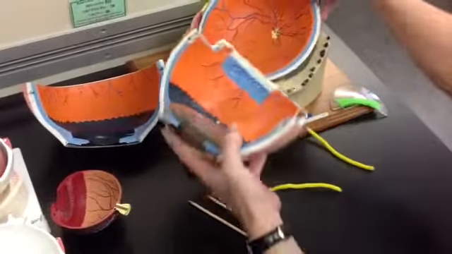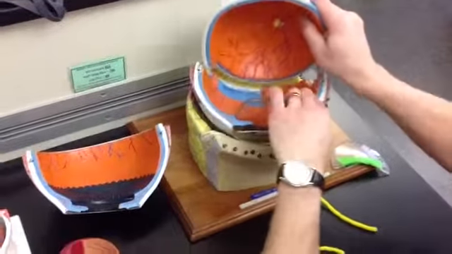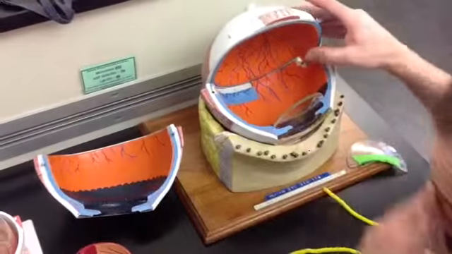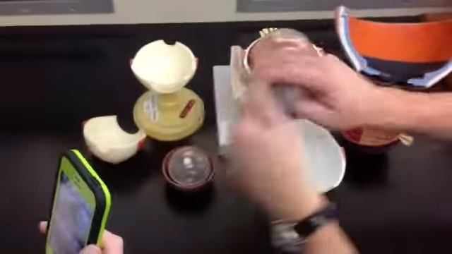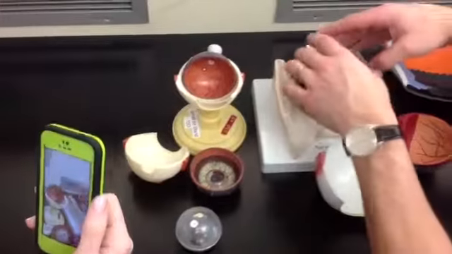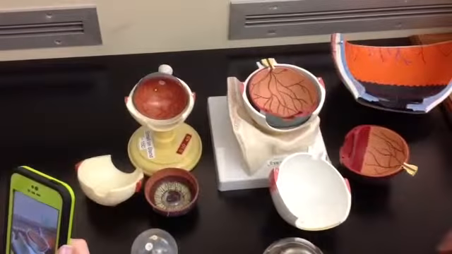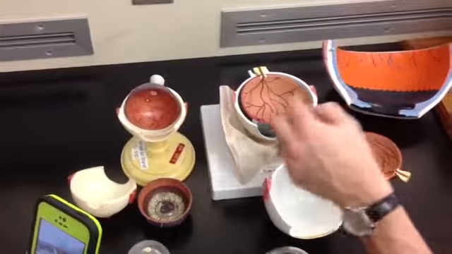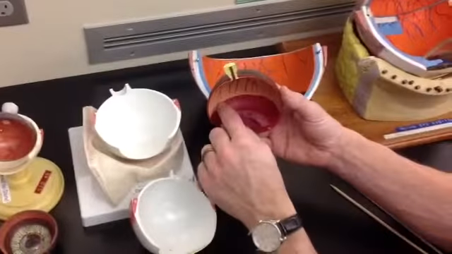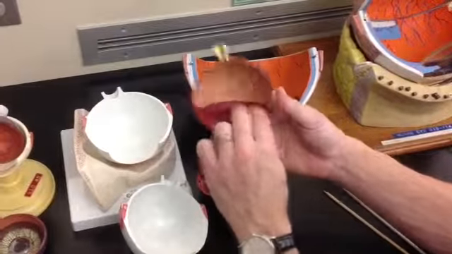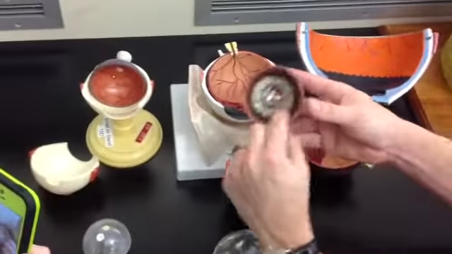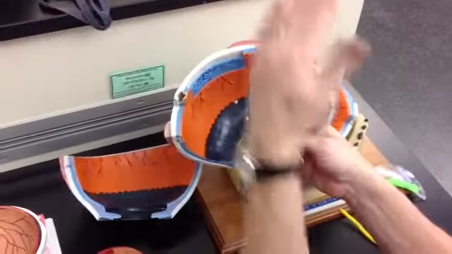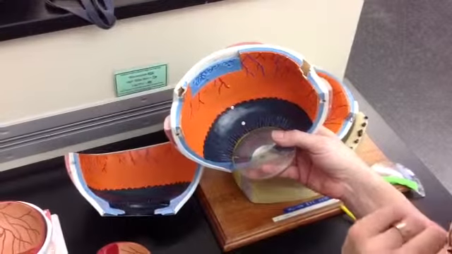The orange, in this case, is my sensory tunic or inside layer. Sensory tunic, the feeling layer. So on this model, it'd be what's inside this or what's inside this. And that would contain the back, which is my retina, where my wiring is. That would then come forward and form the ora serrata, which is that scalloping edge you see there, or better, here. So that would be my fibrous, vascular, and sensory tunics.